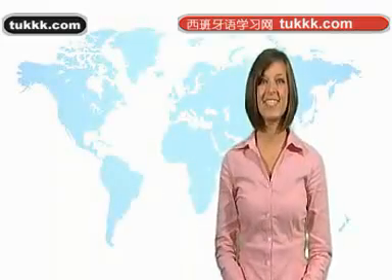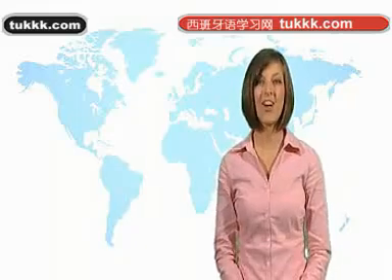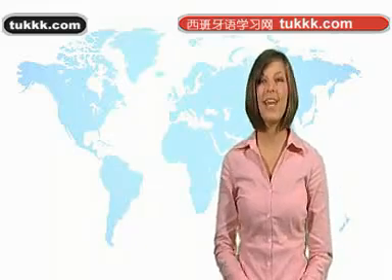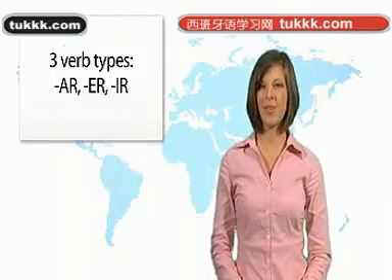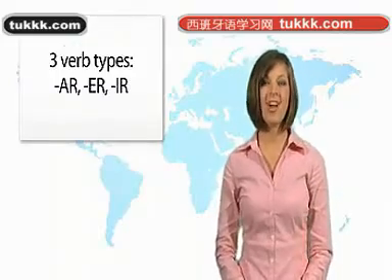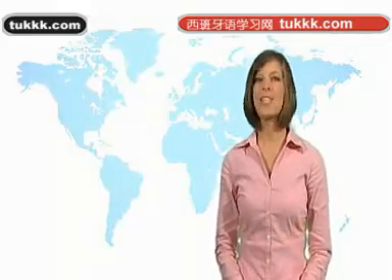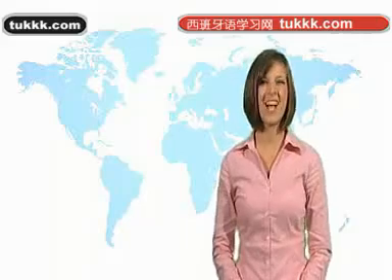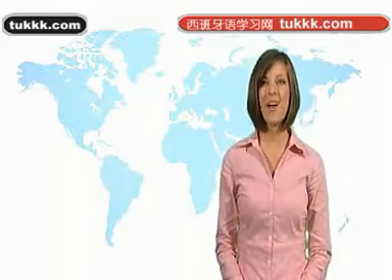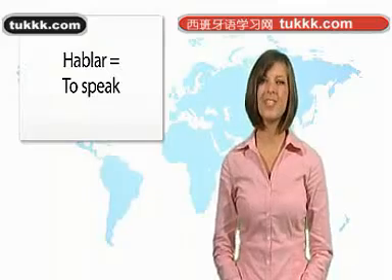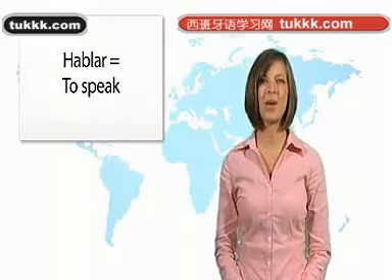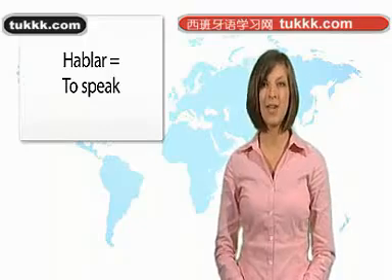In the last lesson, you learned how to conjugate regular ER verbs like comer and beber. But remember that there are three types of verbs in Español: AR, ER, and IR. There are more AR verbs in Spanish than any other verb type, so let's try and tackle one of those first. How about hablar? Hablar means to speak, and it's a really useful word, especially when you're somewhere where you need to ask if someone speaks your language.